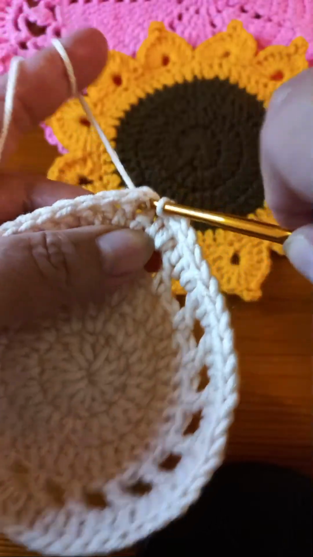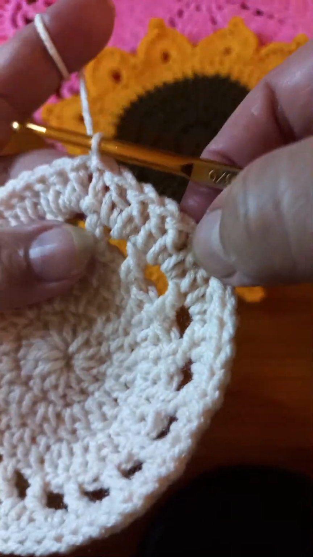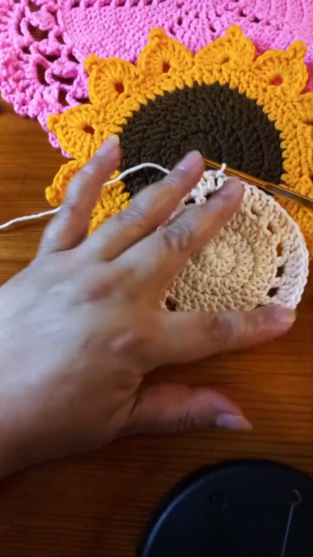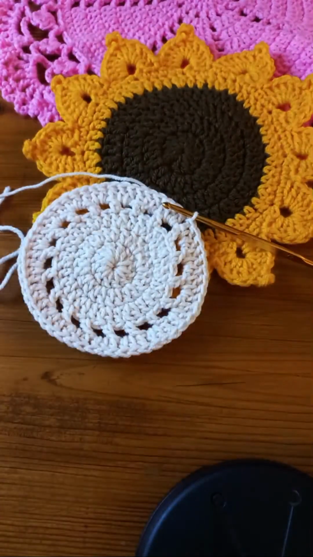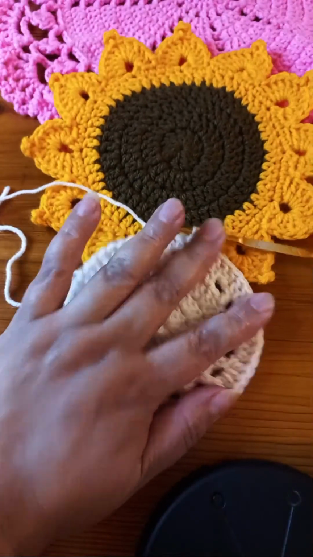In the beginning we did just 2 chain, but at this point we are doing 3 chain as a stitch. In this way you can make your circle perfect.